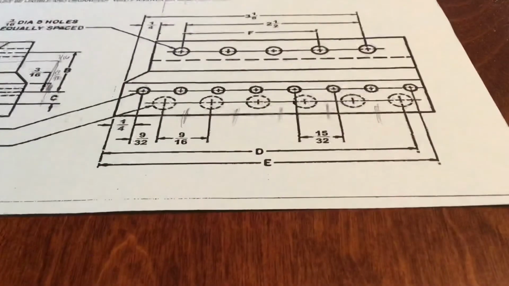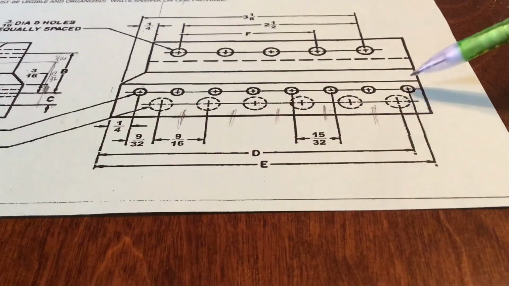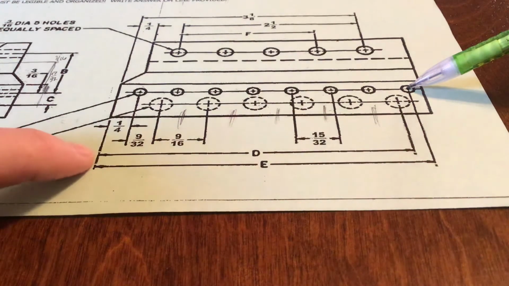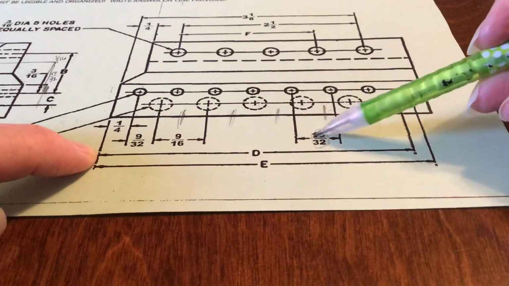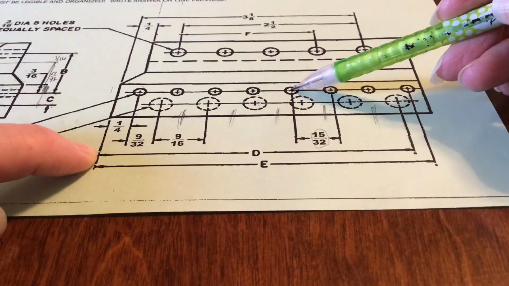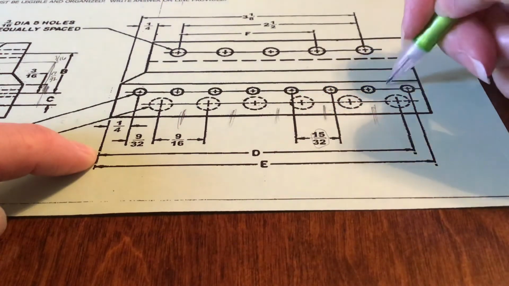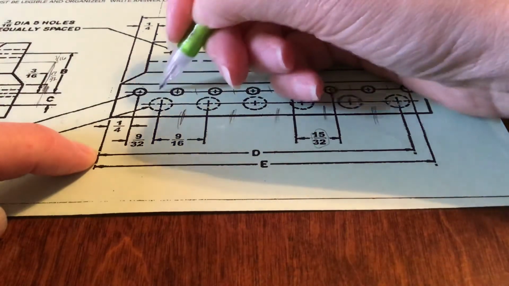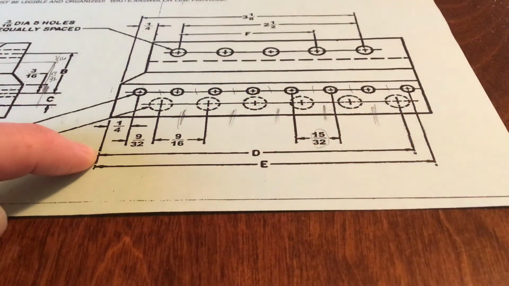E is right there also, and it is from the center of this little hole to the end of the part. So I said earlier that this 15/32 is from the center of the little hole to the center of the next little hole. And there's 1, 2, 3, 4, 5, 6, 7 of those. So we can do 15/32 times 7.